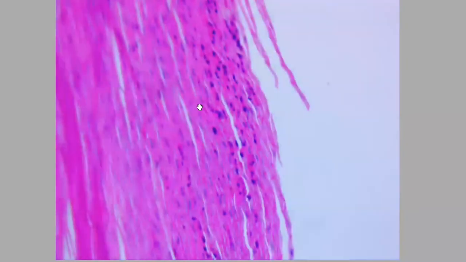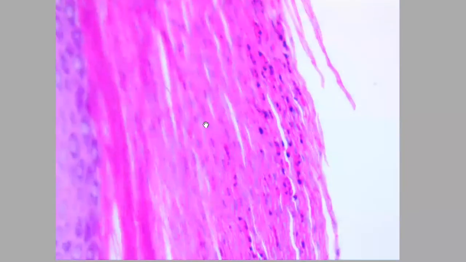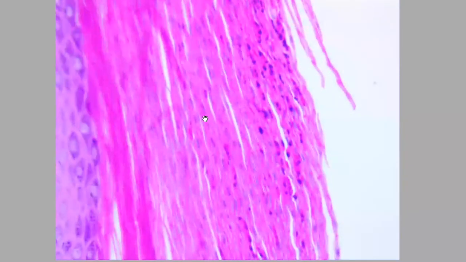I moved here directly to the 40x so as not to make it long. And here we can see the parakeratosis, these small blue dots, which are the retained nuclei. And we can see here these big ones, they are the neutrophils present on top.